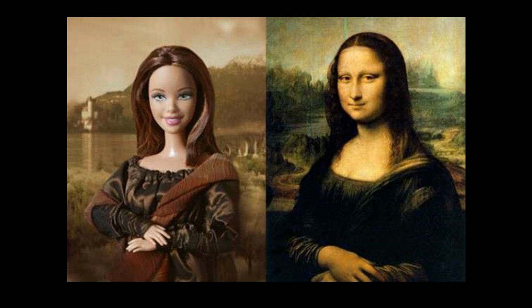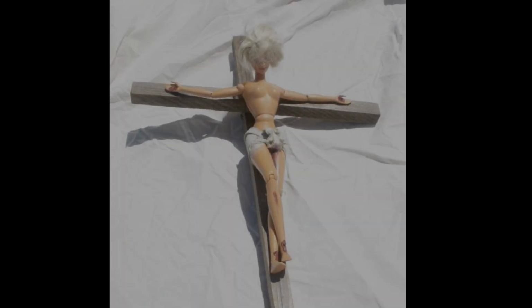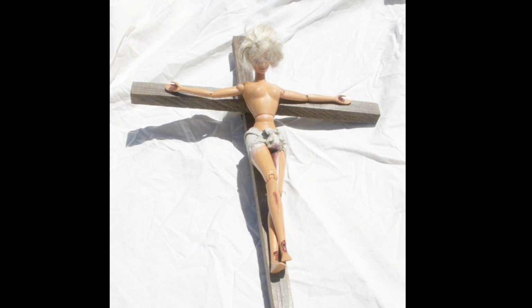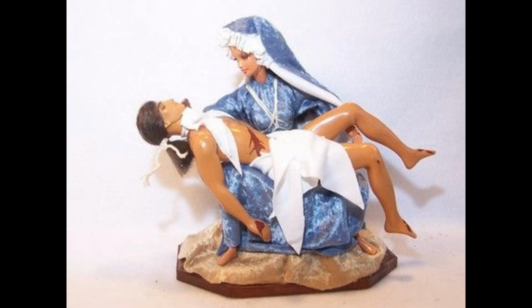The Mona Lisa has definitely become an art cliche and has been approached in so many different ways. Here's a Barbie as the Mona Lisa. And Barbie is a source of constant manipulation. She is a powerful cliche, and so when you get her into situations she's not used to, you start to transform that cliche. This is the crucified Barbie.